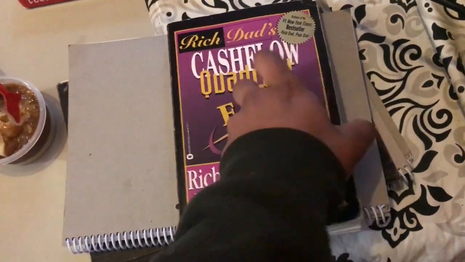I'm currently reading this book now. This is the book I'm reading.